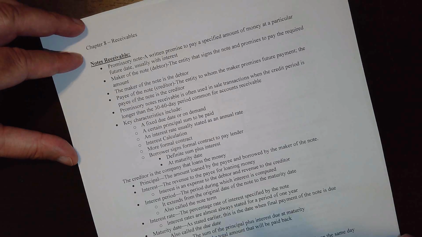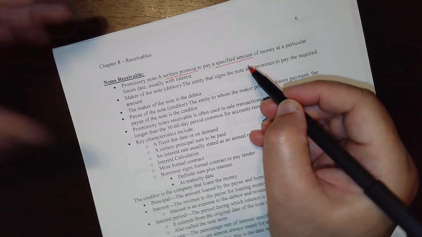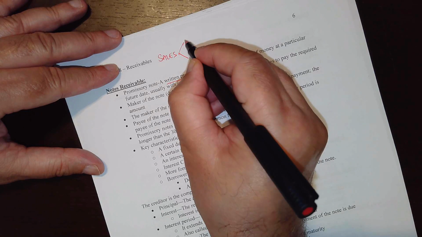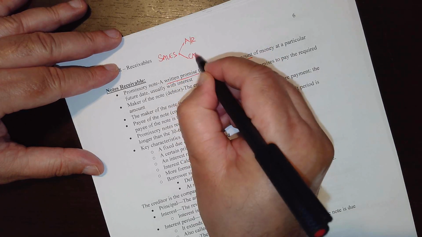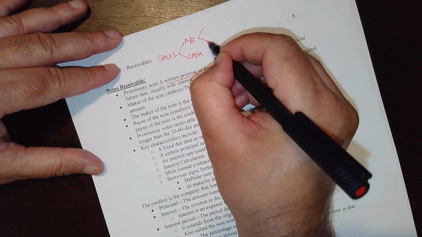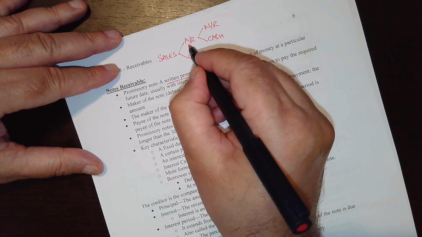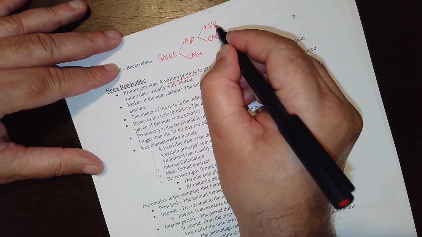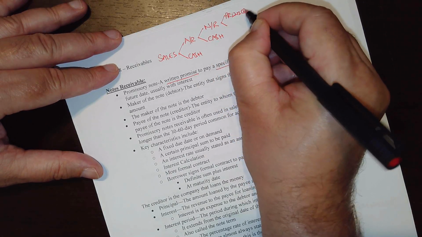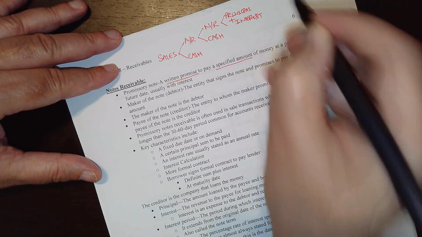Notes receivable. A note receivable is a written promise to pay a specified amount. So how does a note receivable come into being? You have a sale. Sales give you two things, either accounts receivable or cash. If you get cash, that's perfectly fine. If you get accounts receivable, there are two things that can happen. Either you're going to receive cash or somebody may request you to convert this accounts receivable into a note receivable. In a note receivable, you're going to get the principal amount, the amount that they are financing, plus the interest. All right.